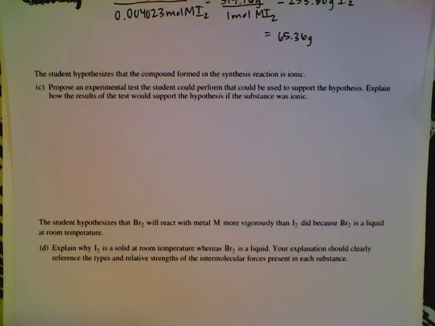All right, moving on to C. The student hypothesizes that the compound formed in the synthesis reaction is ionic. Propose an experimental test that the student could perform to support the hypothesis. Explain how the results of the test would support the hypothesis if the substance was ionic.